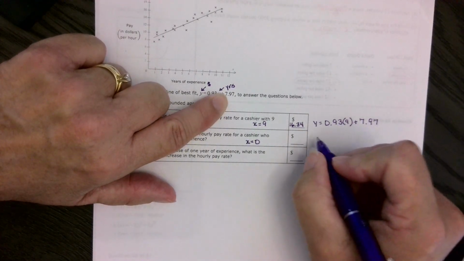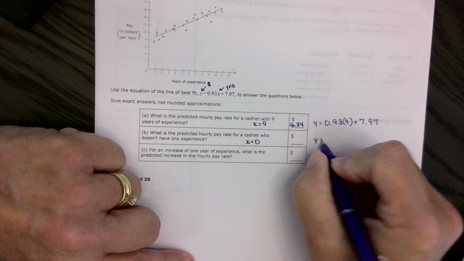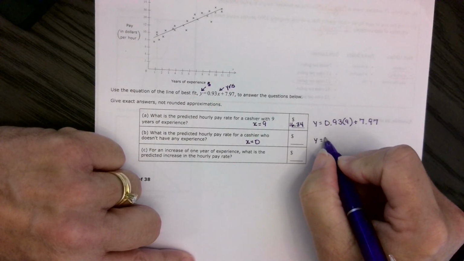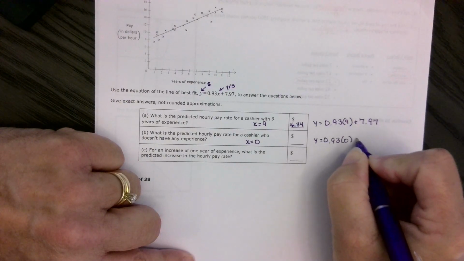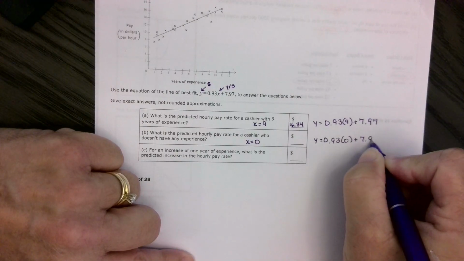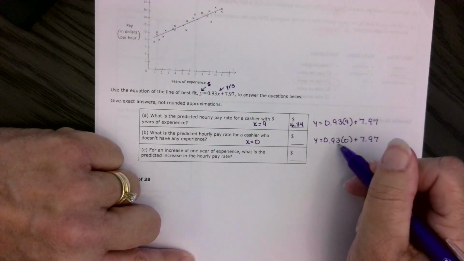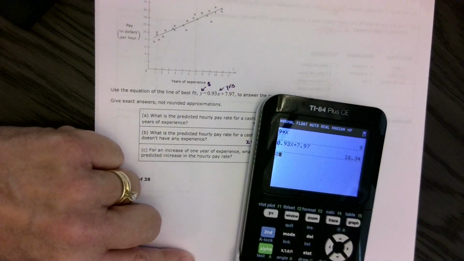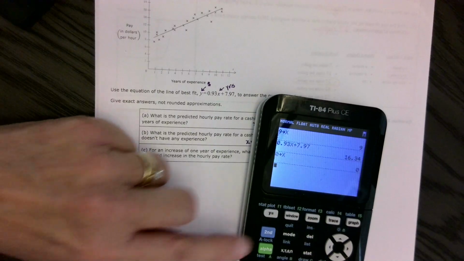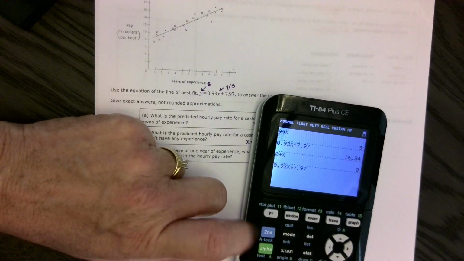But even if you didn't know that, you just plug 0 in where you see X, and you'll notice this gives us 0 plus 7.97, which is $7.97. Or 0 store X, then you bring that back up and you get $7.97.